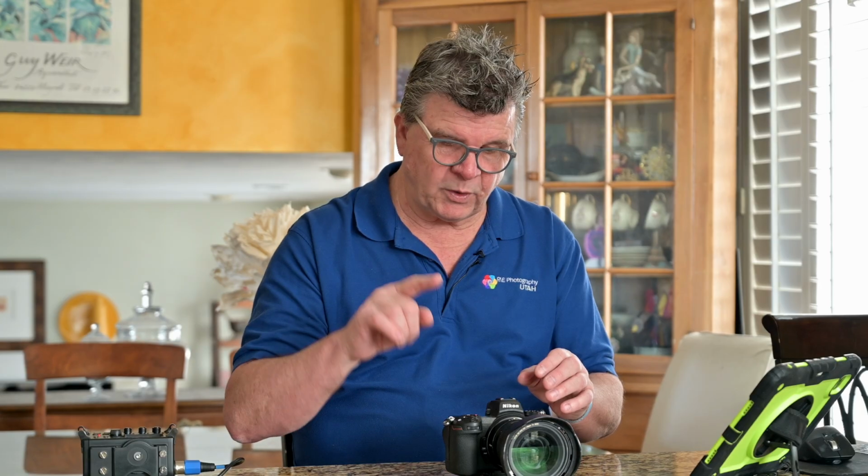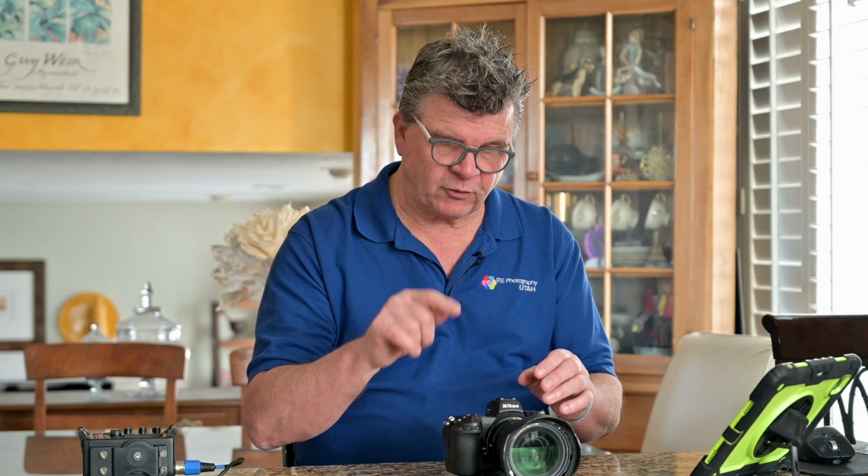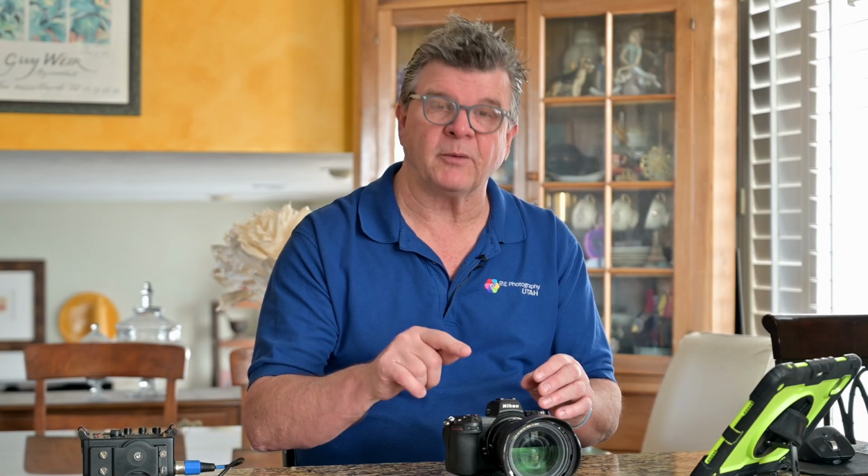Another thing to consider is even if your tripod is steady, when you press the button, if you're shooting the picture right away and you put any jiggle into it, that will cause blur.